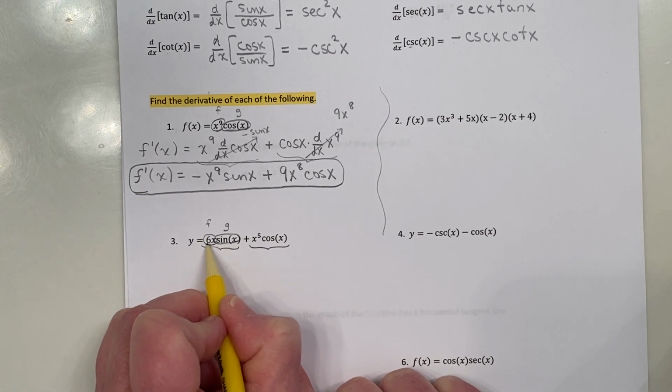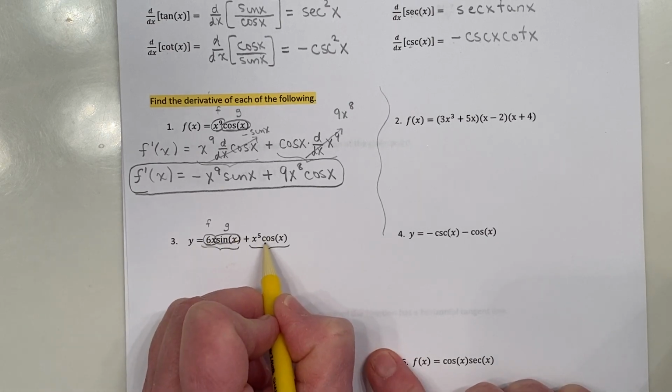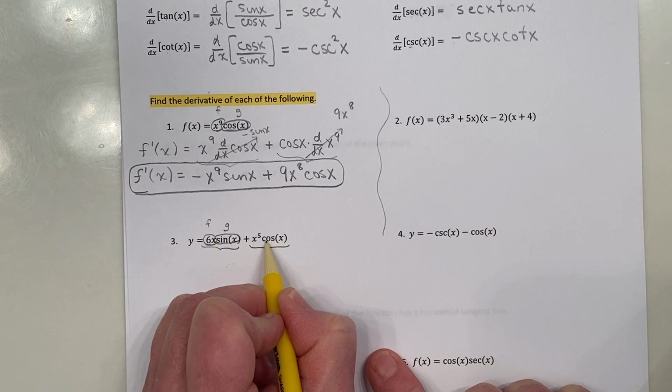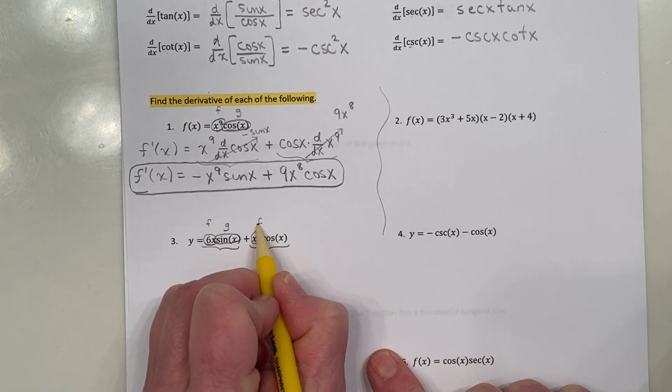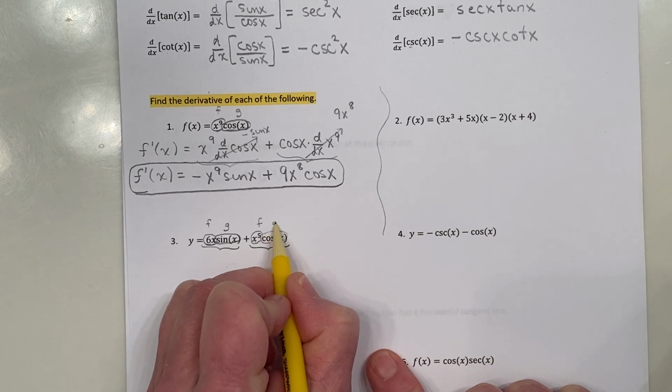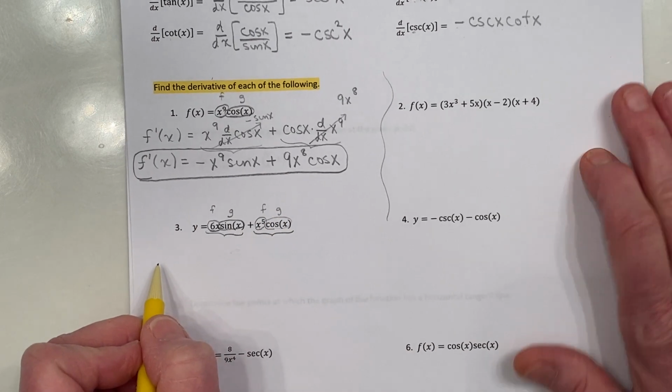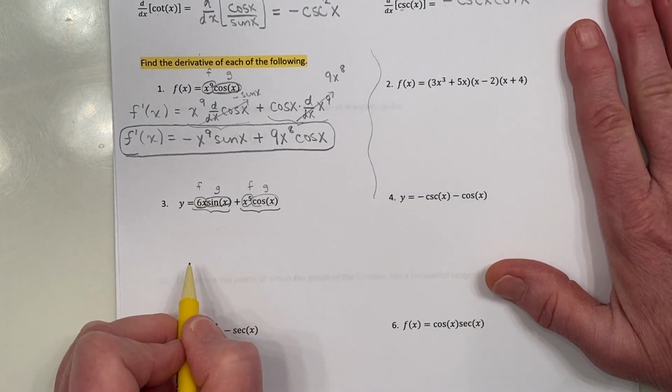So I'm going to have to do the product rule here. And when I look over here at this next term, it's also going to have to be the product rule, because think about x to the 5th as being f and cosine of x being g. So we have 2 product rules within problem number 3.